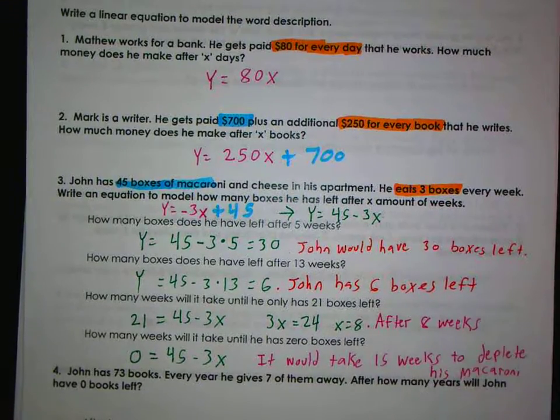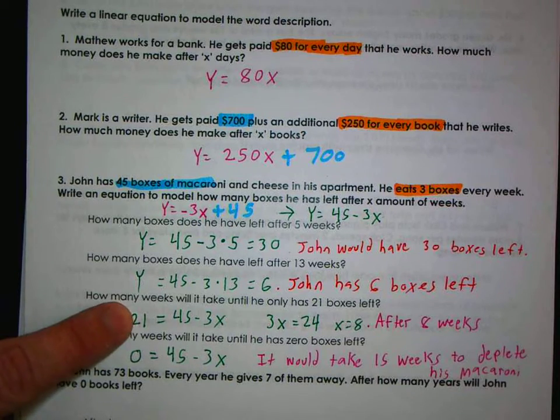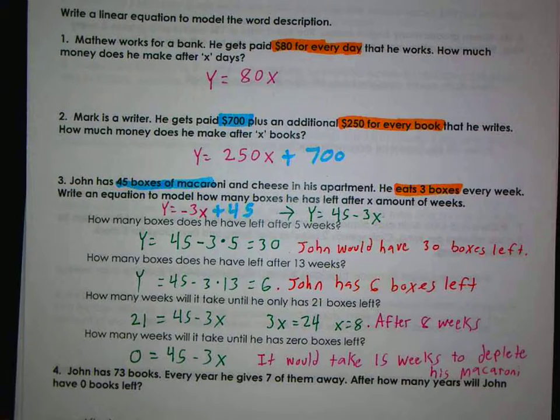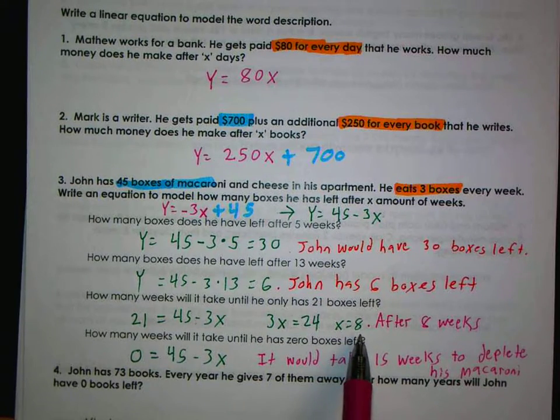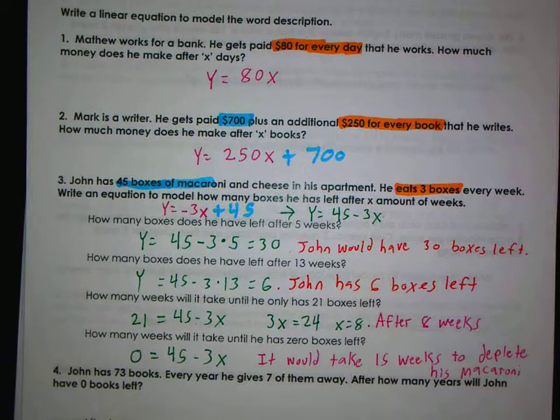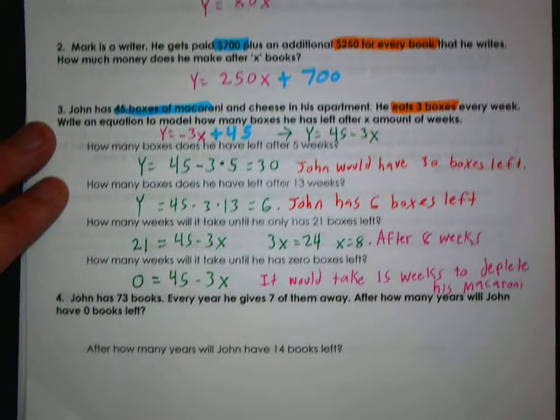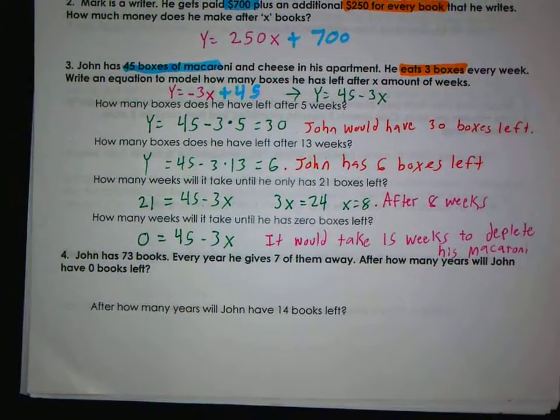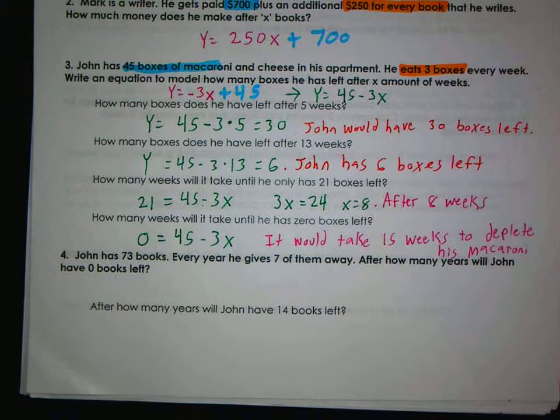So after 8 weeks, he will only have 21 boxes left. Anyone need me to walk you through this math here? Anyone? How I went from this to 8? Anyone? Huh? You guys have done this before, and we're leading up to revenue and cost and scatter plots.